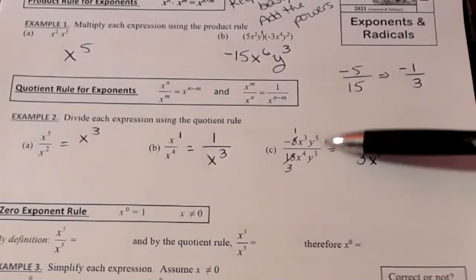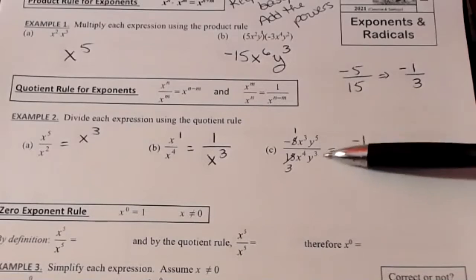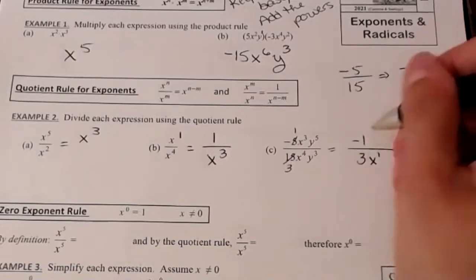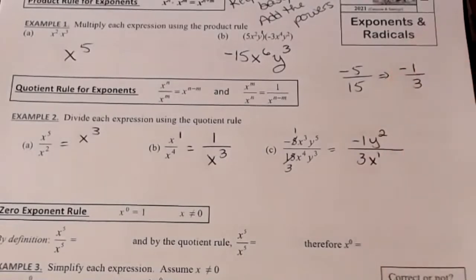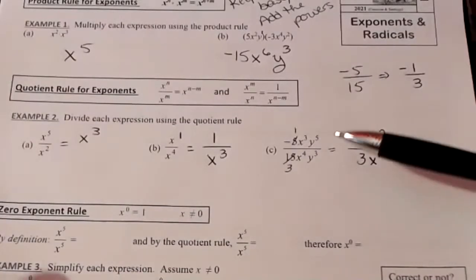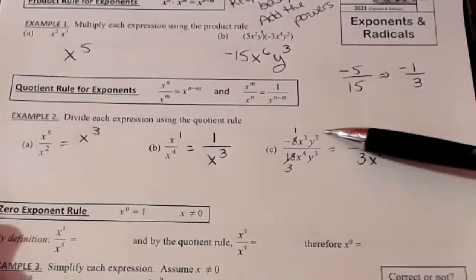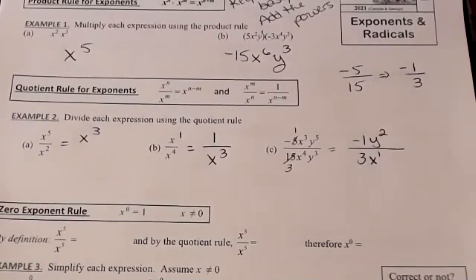And in the denominator we have 3, so that will be next to -1, y to the second. Yes, perfect. So notice what Jose is saying. We have 5 y's in the numerator, but only 3 in the denominator. So we have to subtract these powers and leave it where it's heavier.